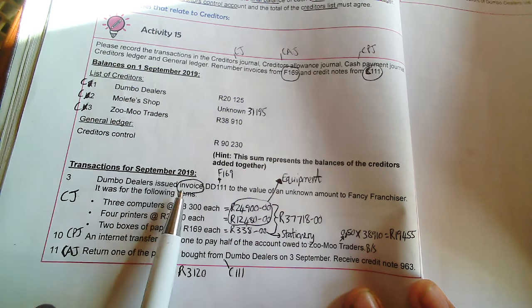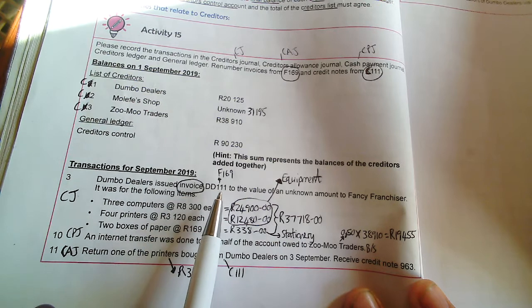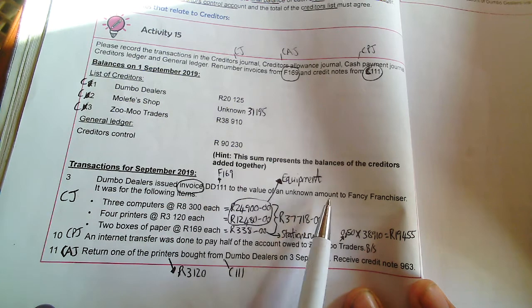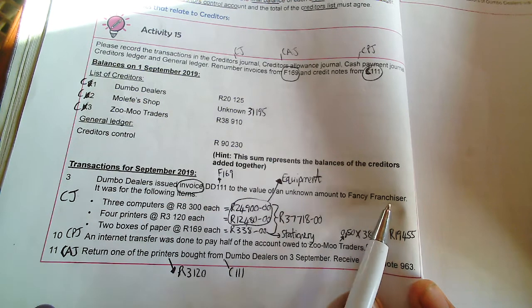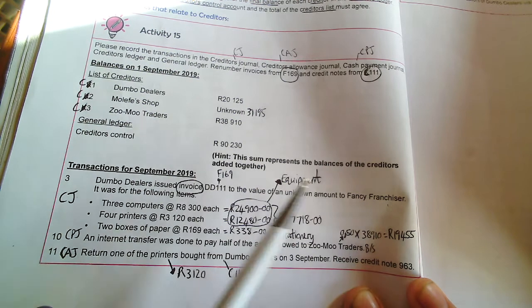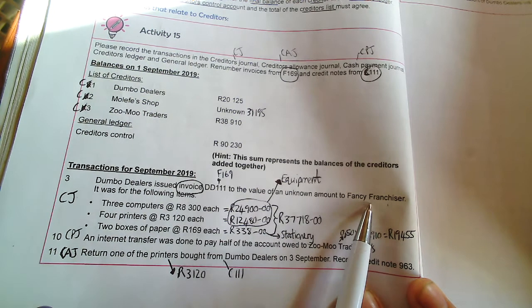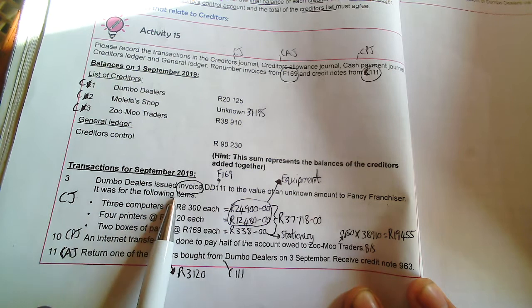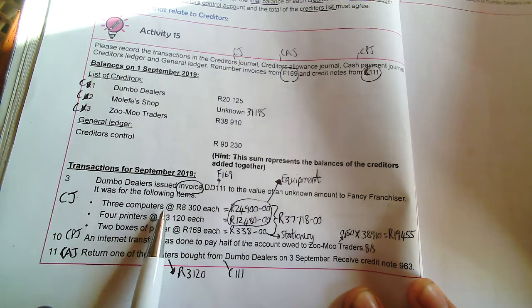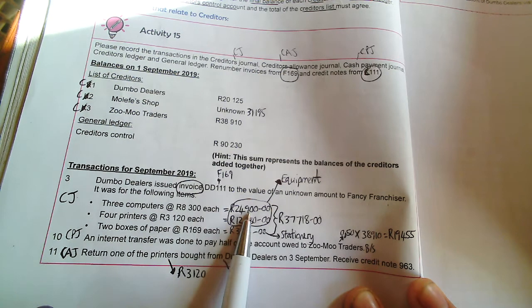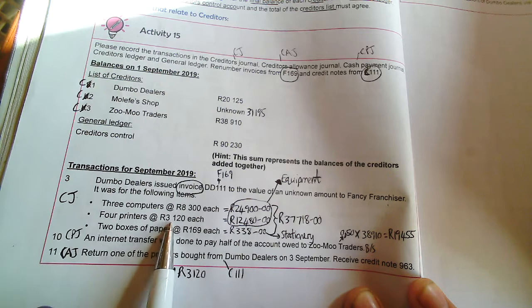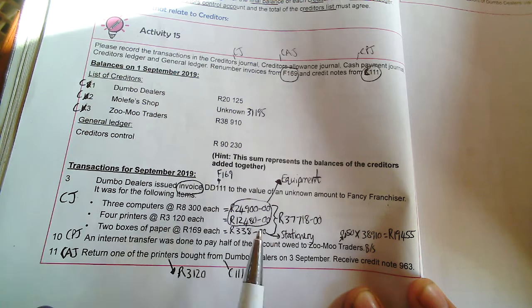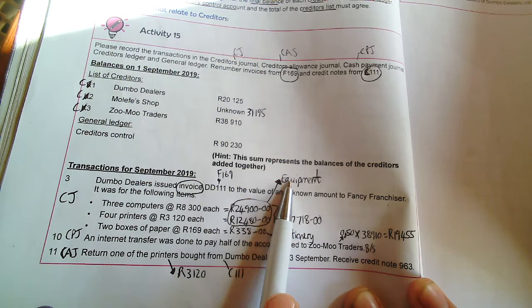Dumbo Dealers issued invoice D111 to the value of an unknown amount to Fancy Franchiser. So we bought a couple of items. I just worked it out: 3 times 8,300 is 24,900. 4 times 3,120 will be 12,480, and both of these will be equipment.